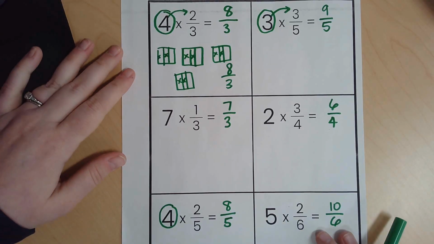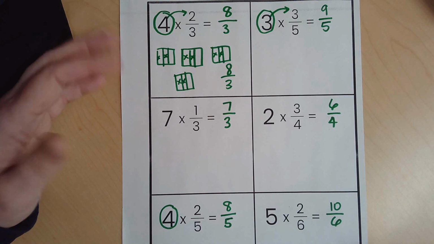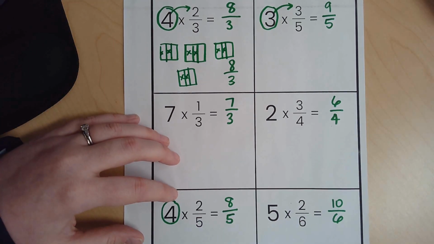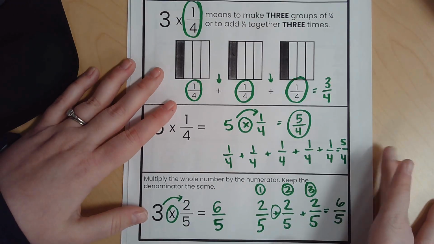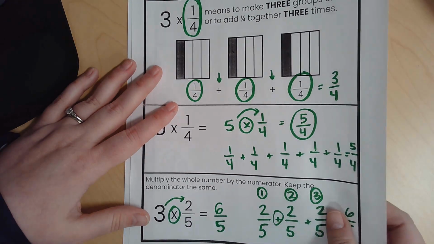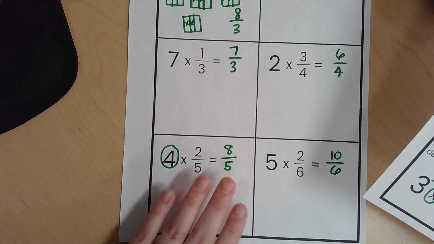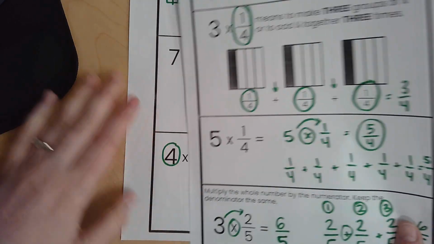Like I said, you can always draw a model if it's efficient for you, or if you want to double check your answers, or you can use your repeated addition like we did right here. It's whatever strategy works the best for you, but over time, we do want to get where we can use this fast method of just multiplying the whole number times the numerator and then keeping the denominator the same.